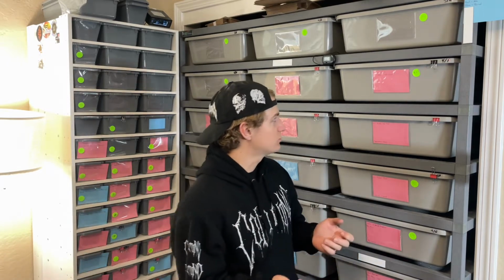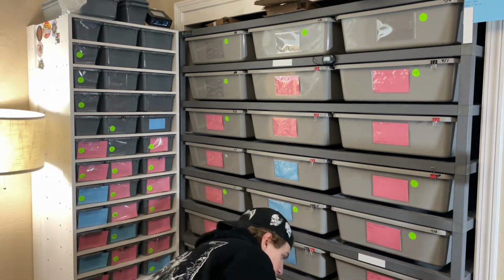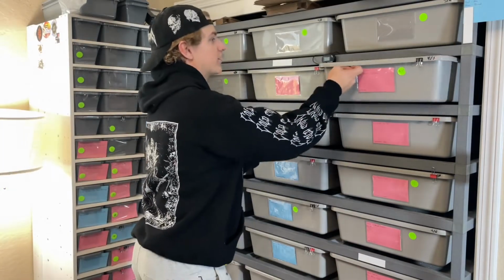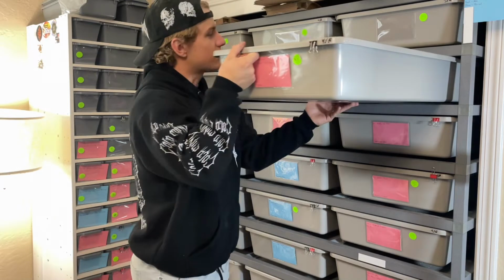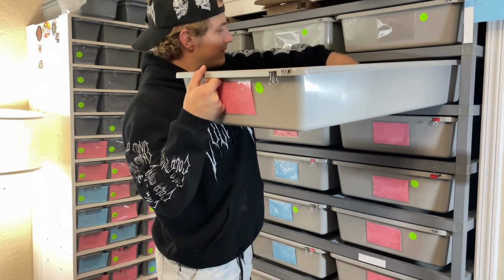So there's a difference though, if you buy a het. Let me show you a good example. So this girl right here, she's not out right now, so she's not going to take my finger off.